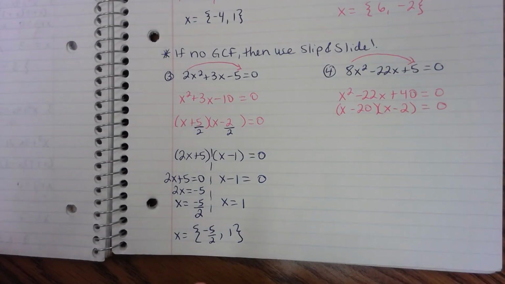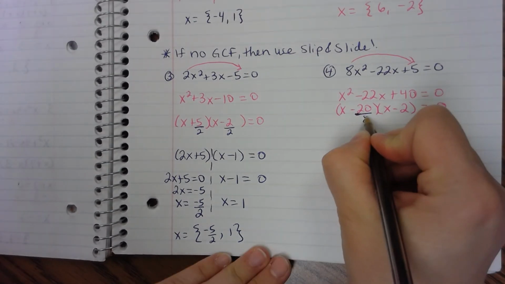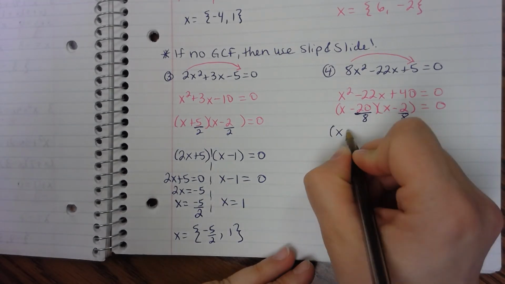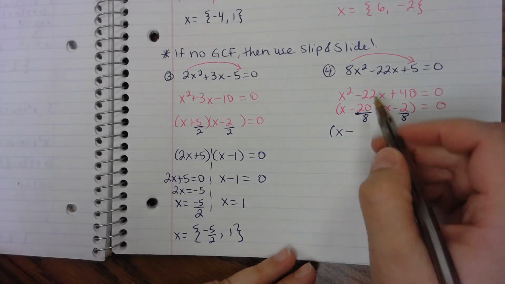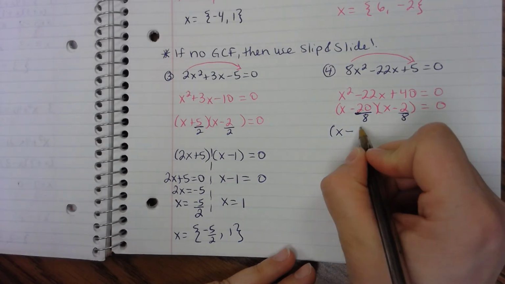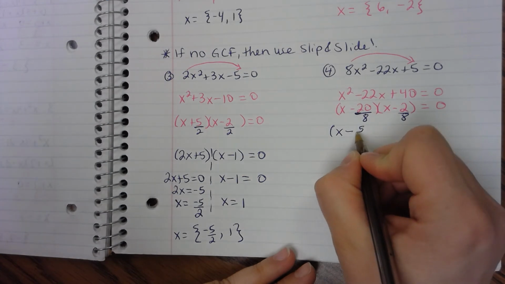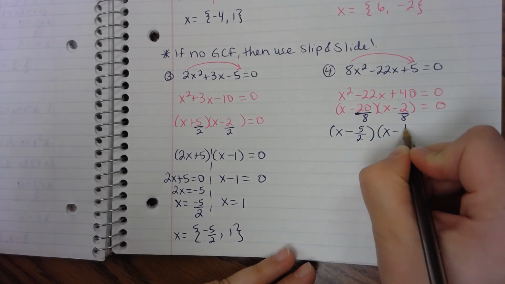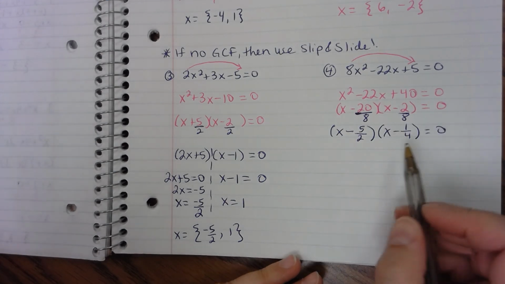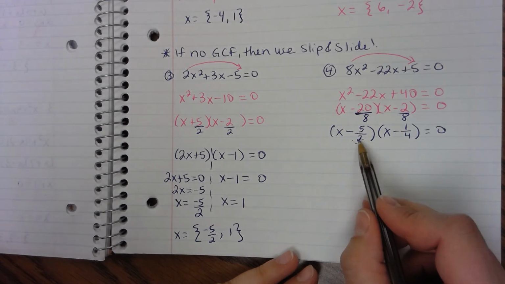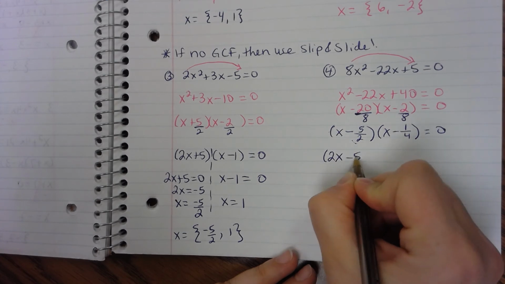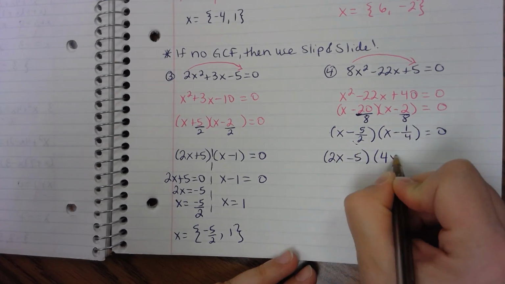But this is where we're going to put in that 8. And then we're going to simplify. Actually, we can divide by 4. So we have 5 halves here, and then x minus 1/4 here. But we don't want to leave the fraction. So remember, we take the denominator and we move it in front of the x. So this is 2x minus 5, and this becomes 4x minus 1.